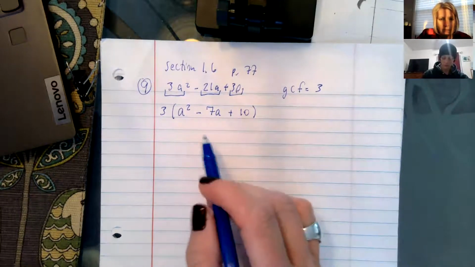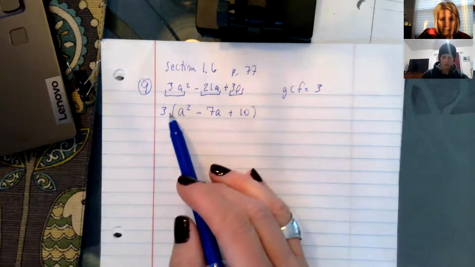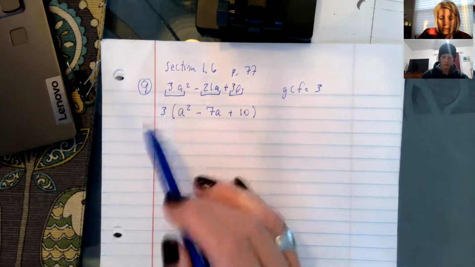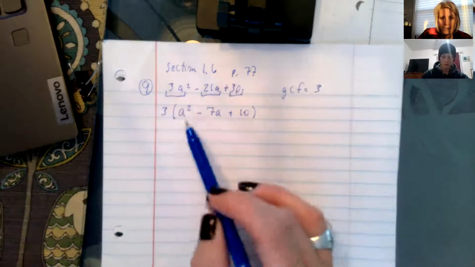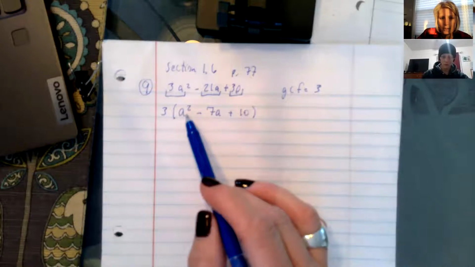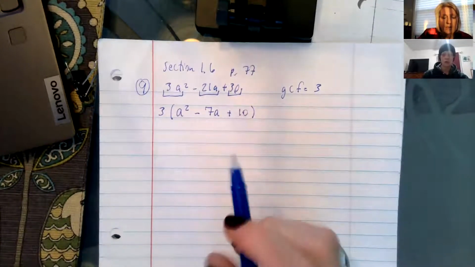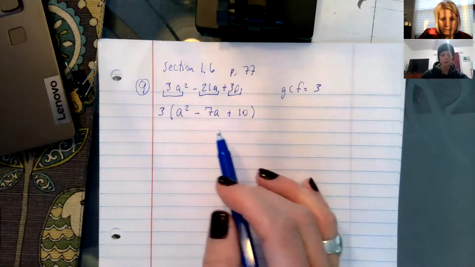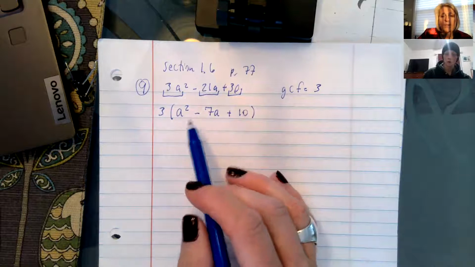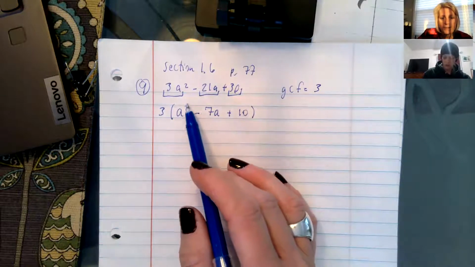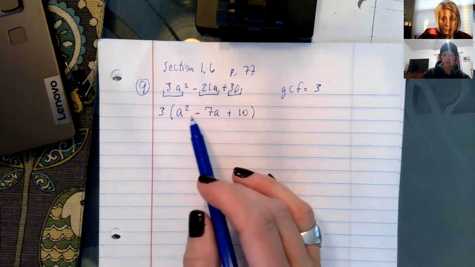And a reminder to everyone, if one of the terms completely divides by the greatest common factor and you are left with a 1, then make sure you put a 1 placeholder right in that spot, because if there's 3 terms, there should still be 3 placeholders inside the parentheses. Okay. So now that we're here, we're asking ourselves, how do I know if it can factor or not? Because a has a squared or bigger, our goal is to try to factor this further.